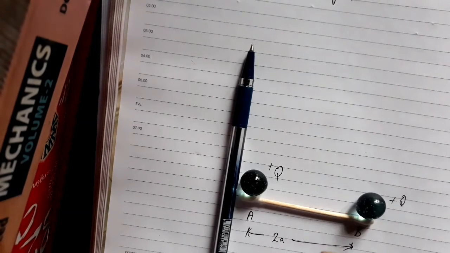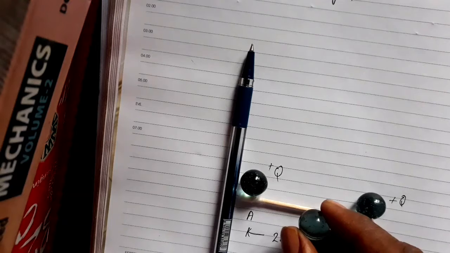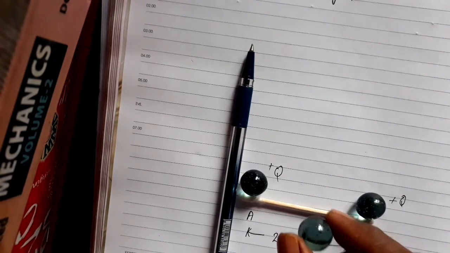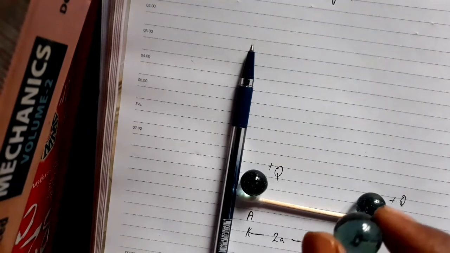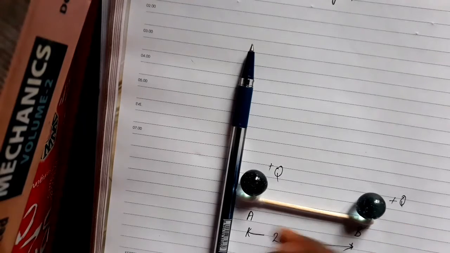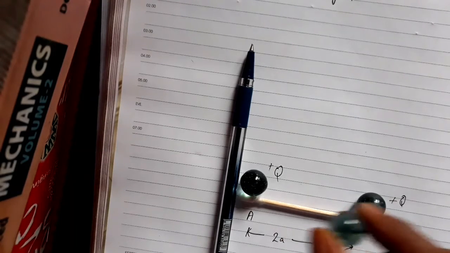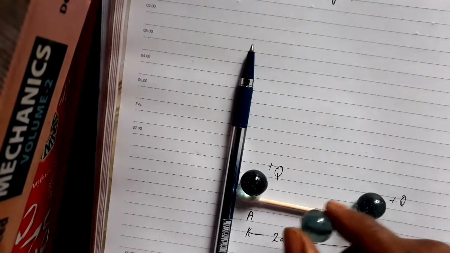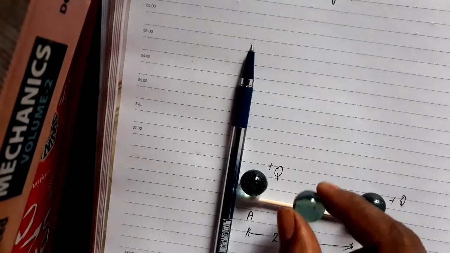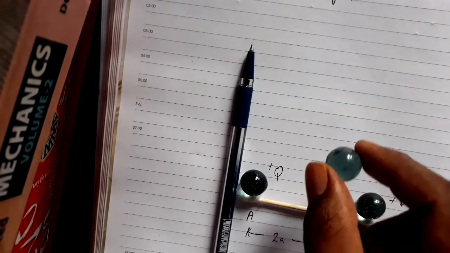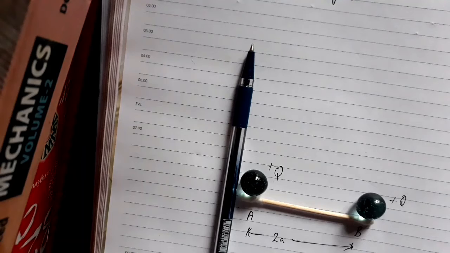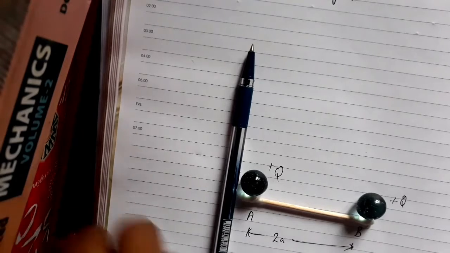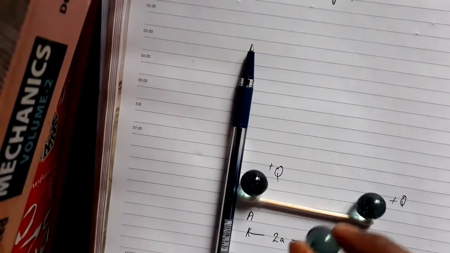I can put the charge here, here, or here, but it should be at 90 degrees, normal. I can also put it just below this line.